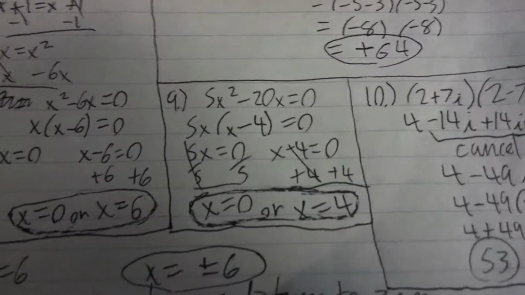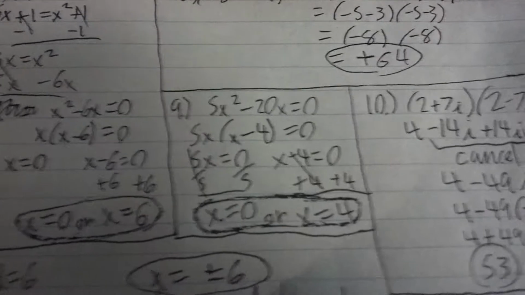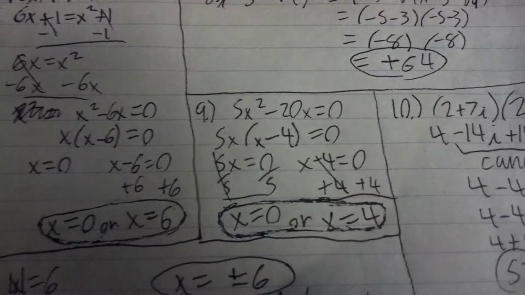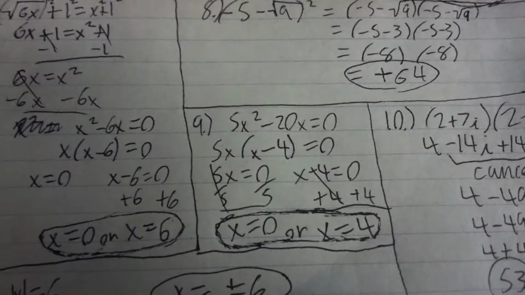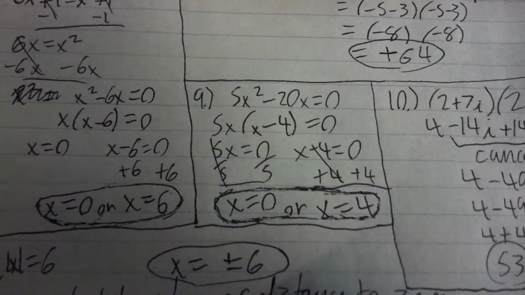Here, you factor out 5x, which is their greatest common factor, and that gives you 5x times x minus 4, and then you set them both separately equal to 0, and that gives you x equals 0 or x equals 4.